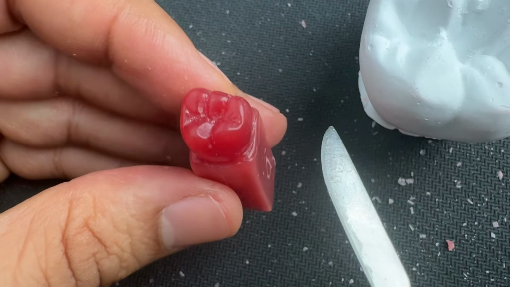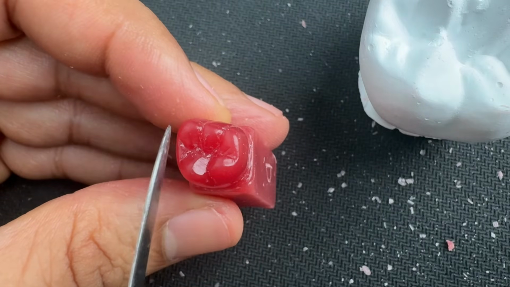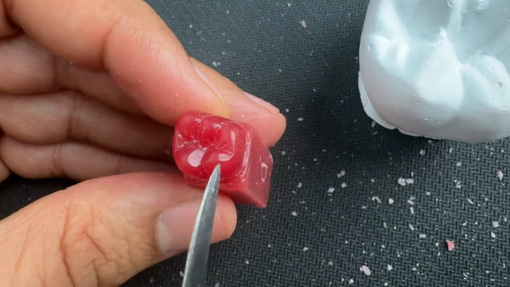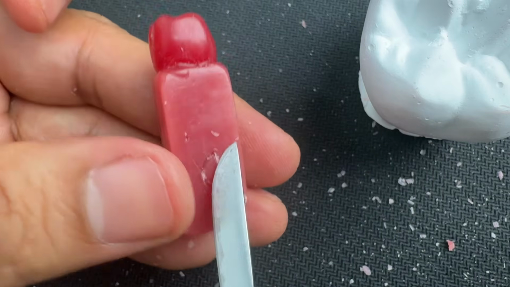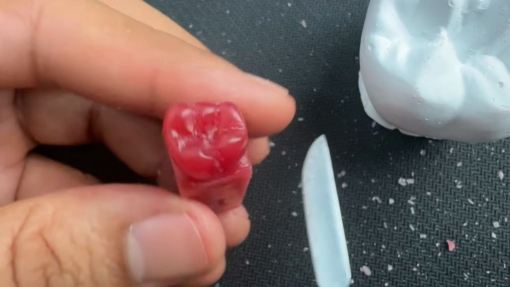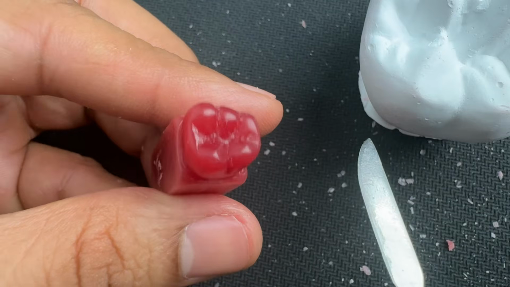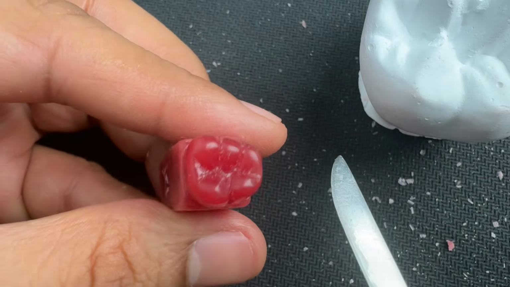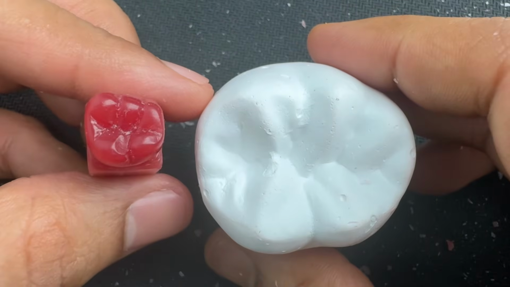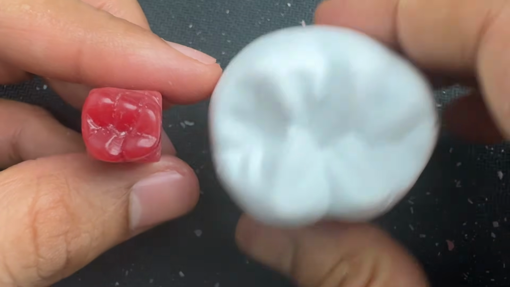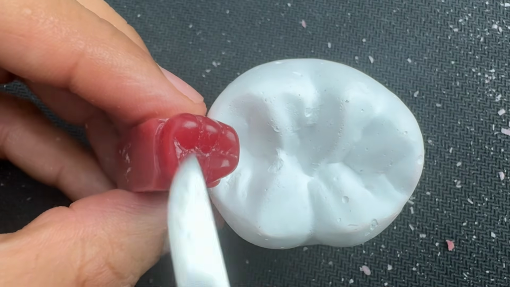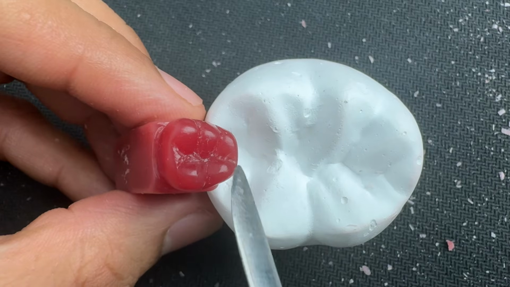So we can clearly see all 5 cusps here: mesiobuccal, distobuccal, distal, mesiolingual and distolingual. Okay, from the proximal side you can see the marginal ridges, and this is from this side. So make sure you carve all these essential features of a mandibular permanent molar. Follow the model, make sure you try to carve all these features. The central groove should be in a zigzag fashion, and yes, it is indeed in a zigzag fashion.